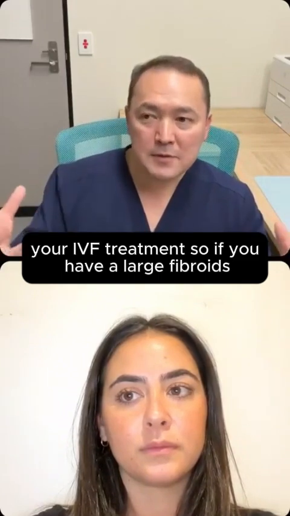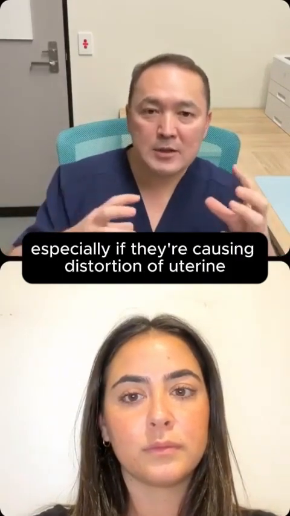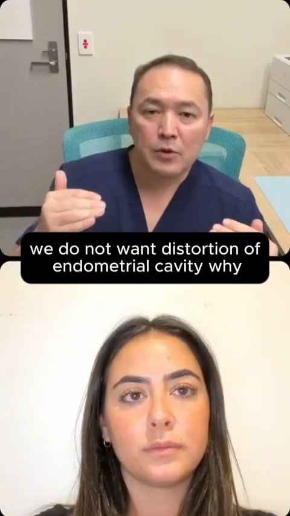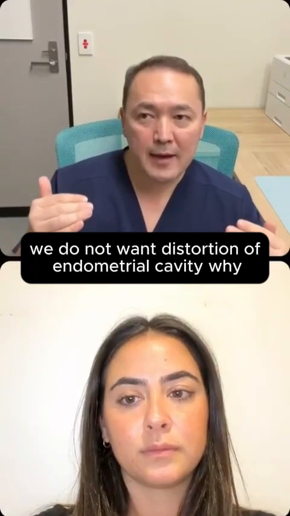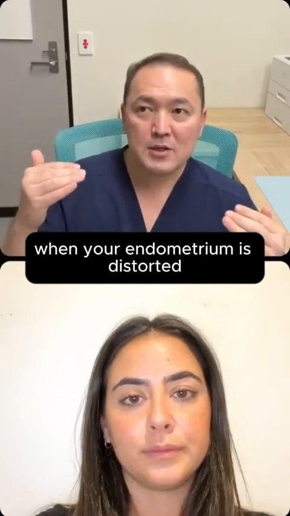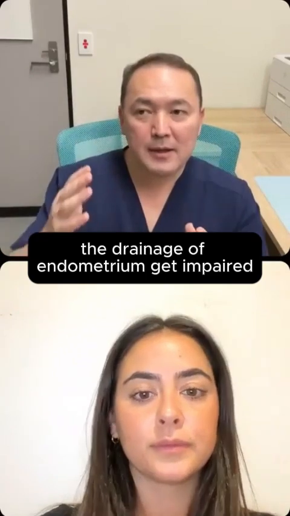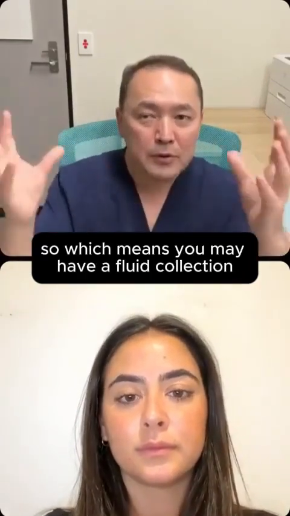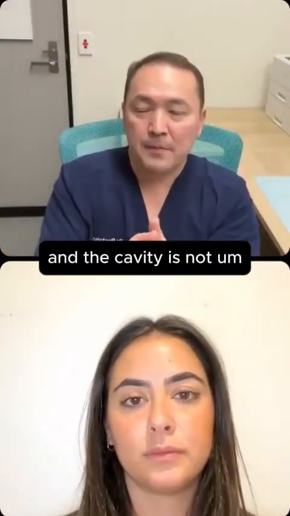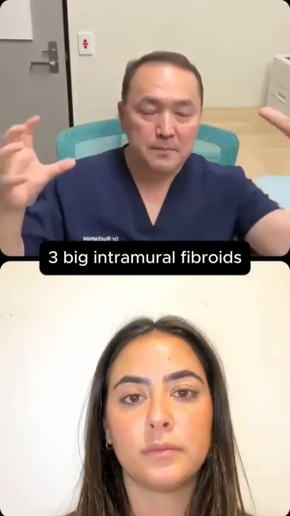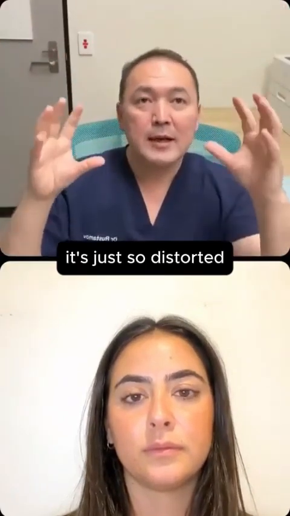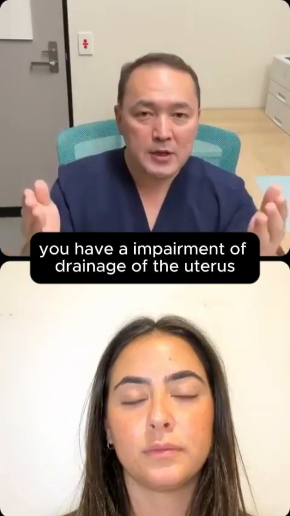If you have large fibroids, especially if they're causing distortion of the uterine cavity, then you may need to deal with them. When we do IVF, we do not want distortion of the endometrial cavity. Why? Because distortion can reduce the chance of implantation. When your endometrium is distorted, the drainage gets impaired, which means you may have a fluid collection. Let us say you have 2-3 big intramural fibroids, and the inside of the uterus is not smooth. It's just so distorted. You have an impairment of drainage of the uterus.